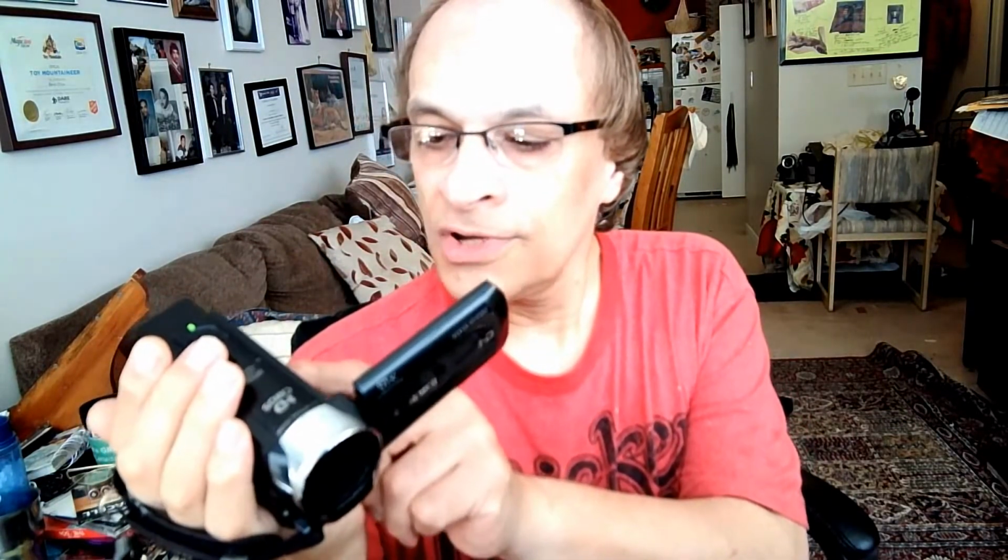And if you press the home button, the home button gives you your different functions and your different settings and things like that. If you look there, it's got HDMI, a headphone jack, and a microphone jack.